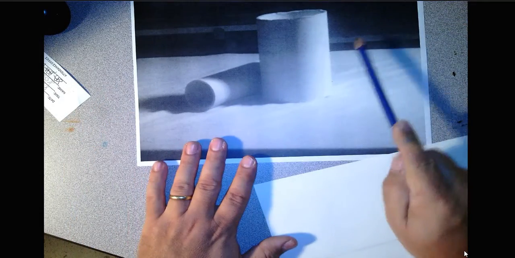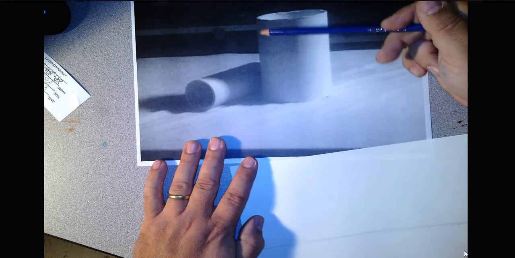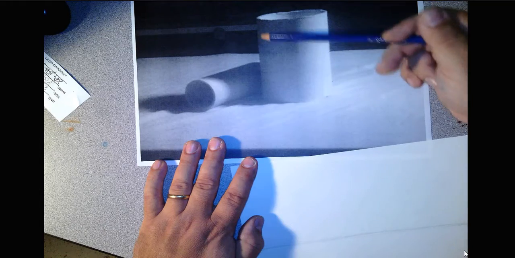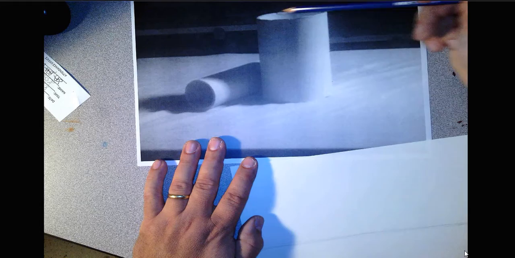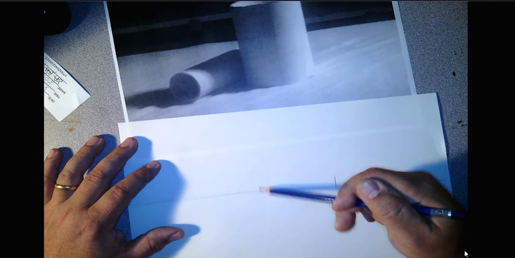Now, the next thing that I'm going to pay attention to is where on my view the largest cylinder comes in and intersects with that back edge of this table. So, in other words, I'm looking at the negative space coming around. If I know that this comes up like this, I would say that right about here is where the right edge of the cylinder is going to come out. Over on this side is about where my left edge of the cylinder is going to hit.